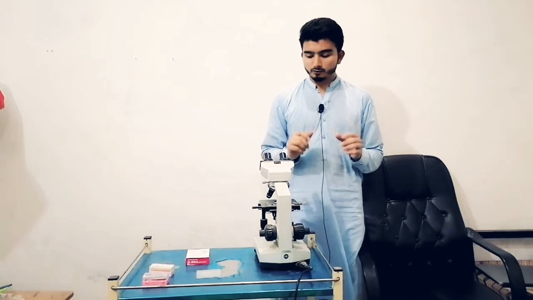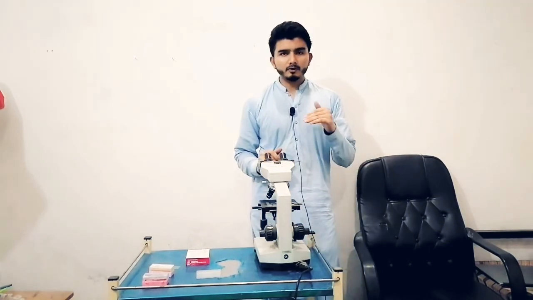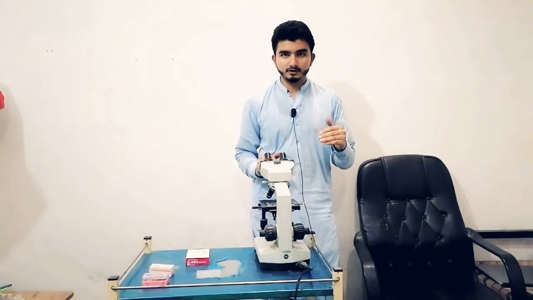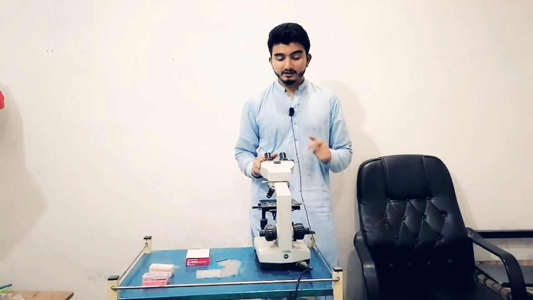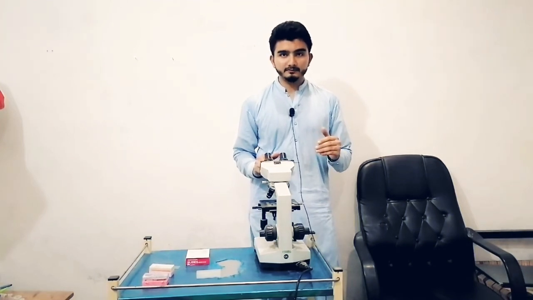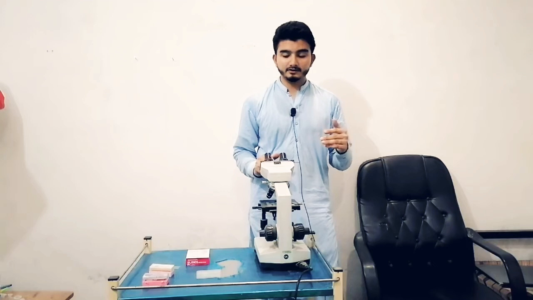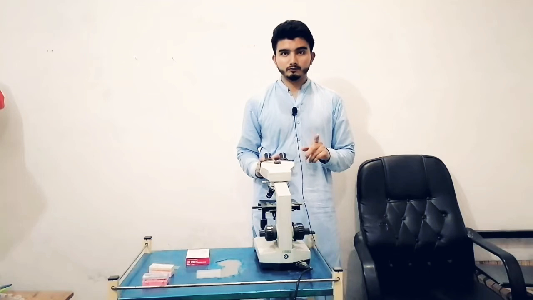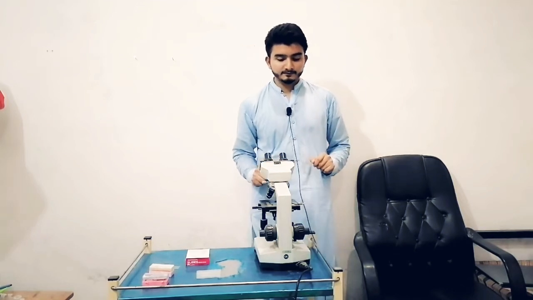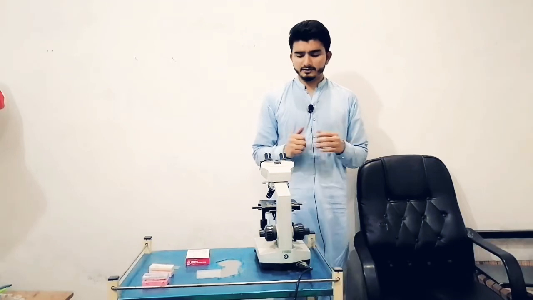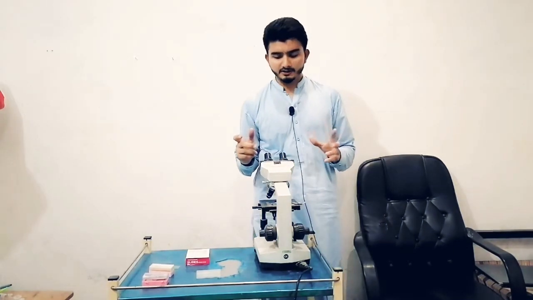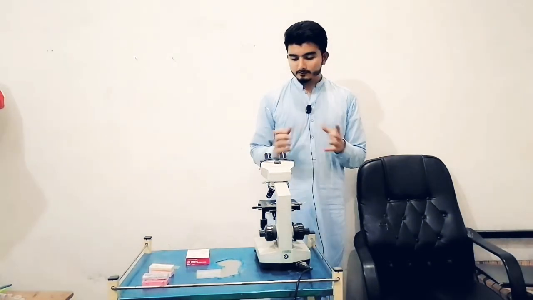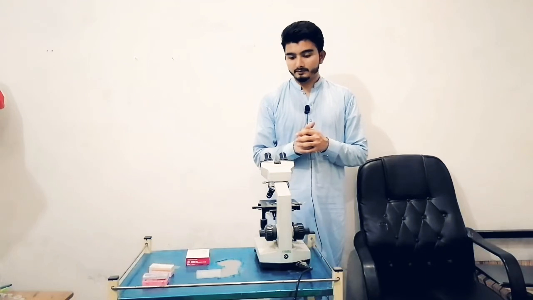So what is a compound microscope and what is an electron microscope? The compound microscope just uses light for the magnification and resolution of the sample, and the electron microscope uses an electron beam for magnification, and exactly, the electron microscope will make a 3D image while the compound microscope will make a 2D image. Okay, so that is the difference between the compound and electron microscope: the compound microscope uses light and the electron microscope uses an electron beam. The compound microscope is also called the light microscope.